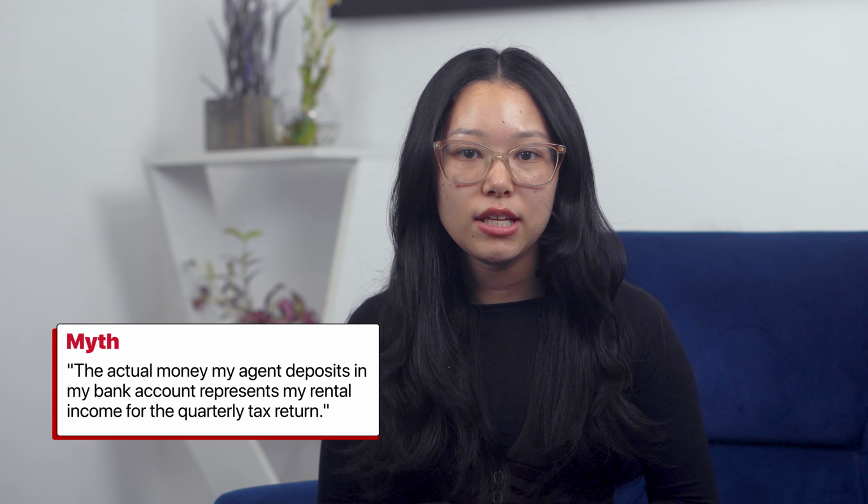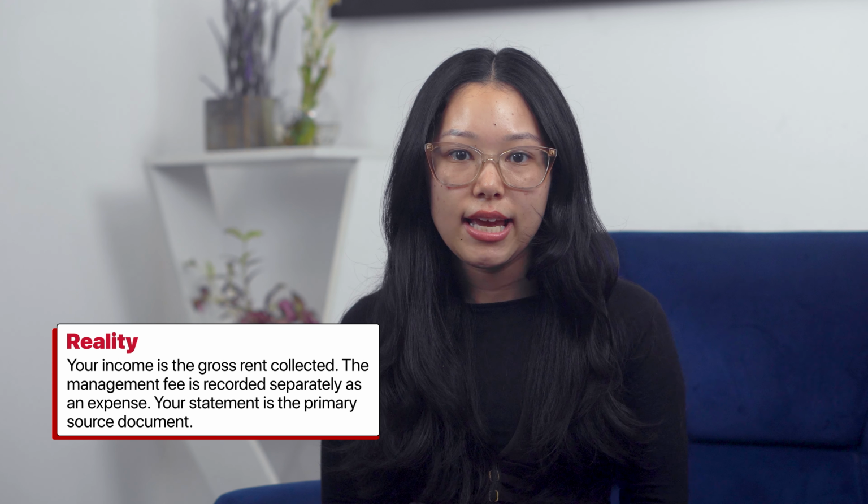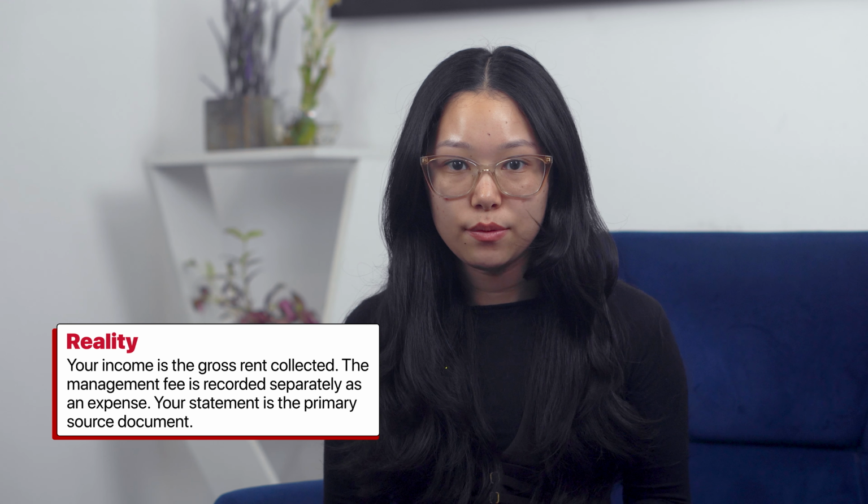Myth: the money my agent pays me is my rental income. Reality: your income is the gross rent, the agent's fee is a separate expense, and the statement, not the bank, is where you start.